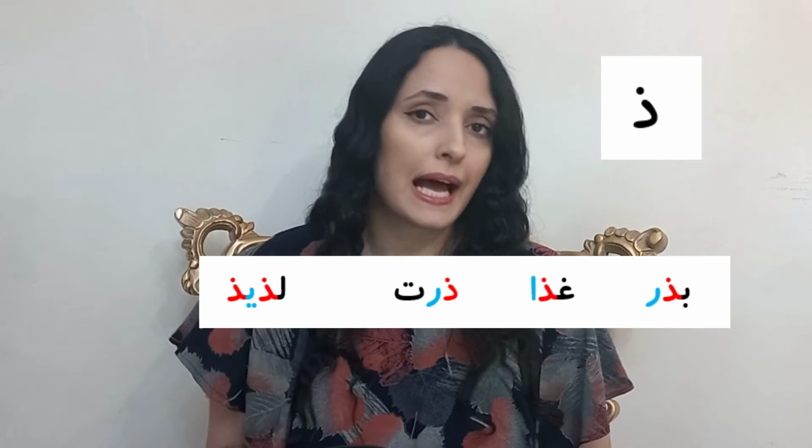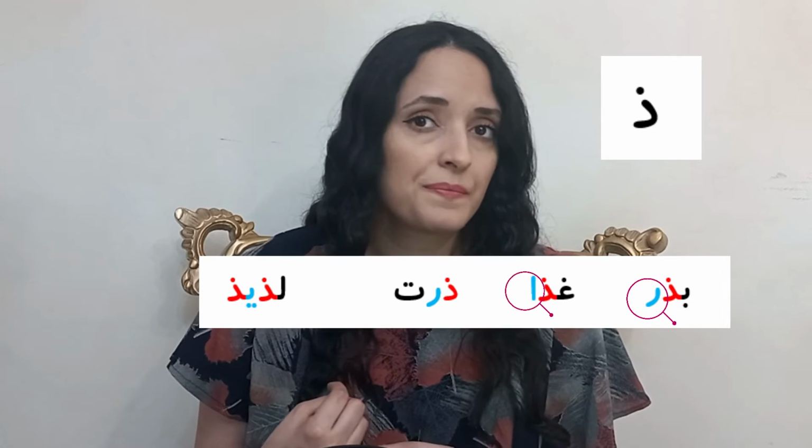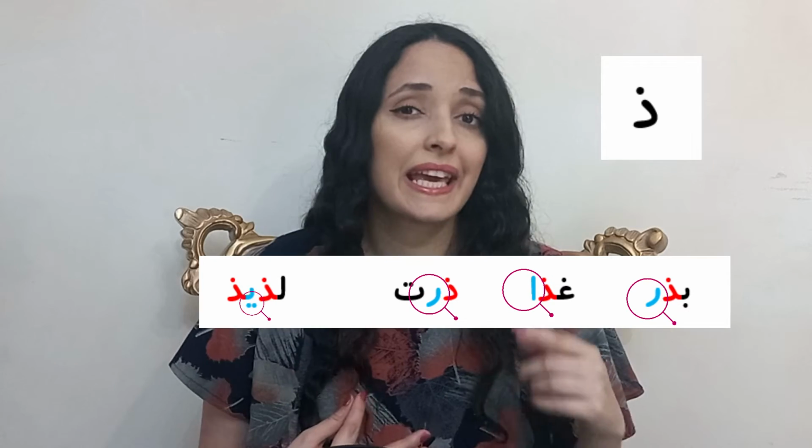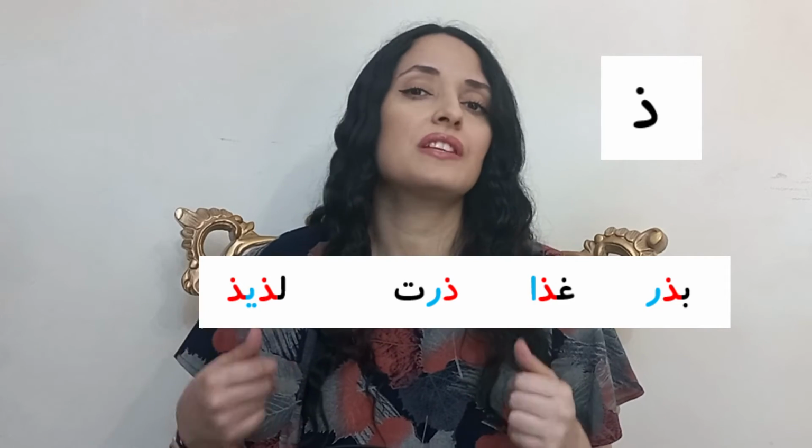So, the form of this letter in all positions such as initial, medial, and final are the same. For example, bazr, qaza, zurrat, laziz. Please note that just like the letter dal, letter zaal is also one of those 7 letters that the letters which follow them do not attach to them. Like, for example, look at these examples. Bazr, qaza, zurrat, laziz. Can you see the letter re, a means aleph, again re and ye. They didn't connect and they didn't attach to the letter zaal.